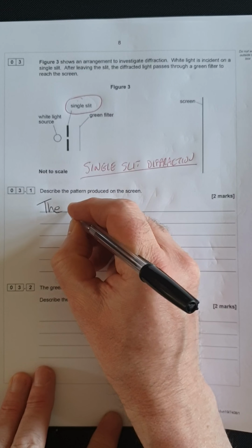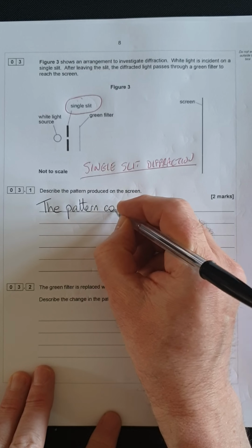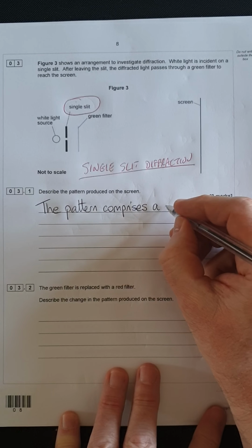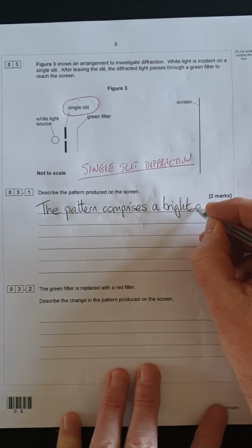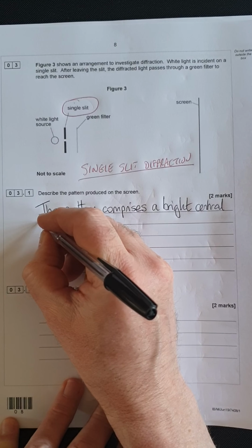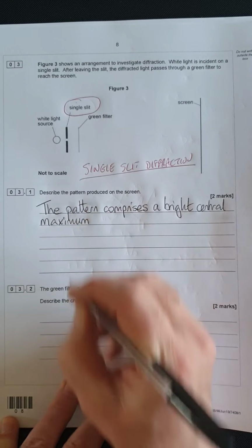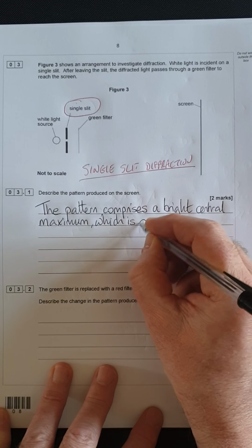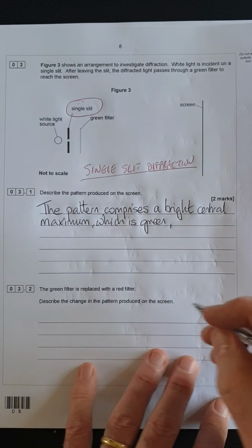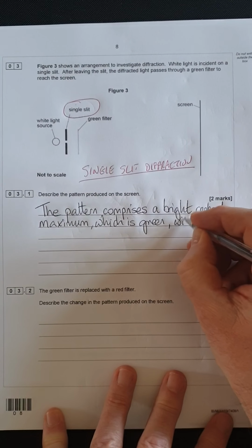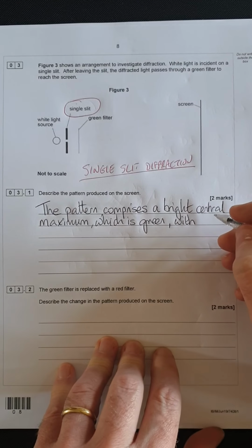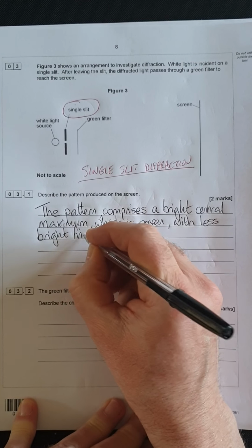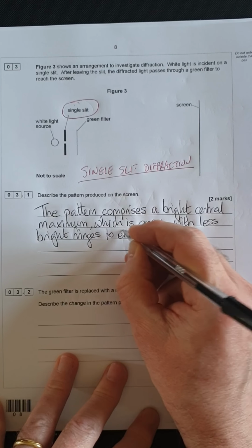The pattern comprises a bright central maximum, which is green, with less bright fringes to either side.